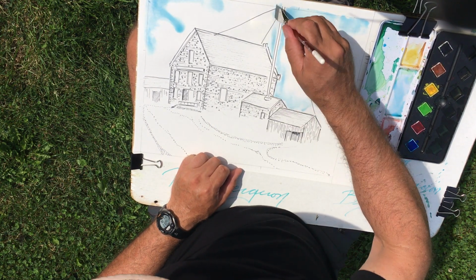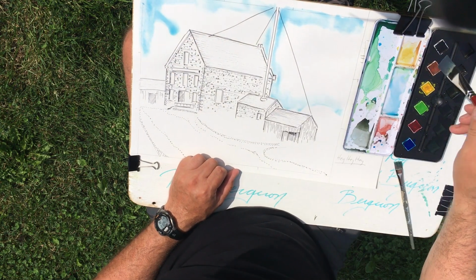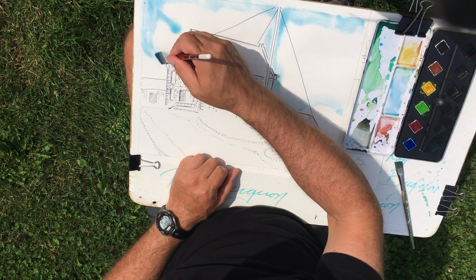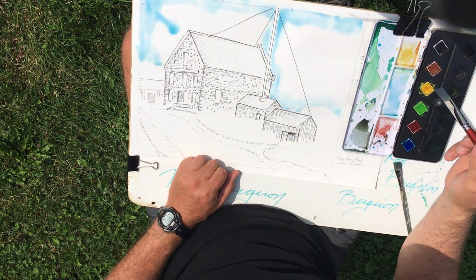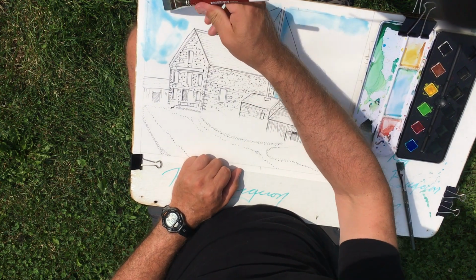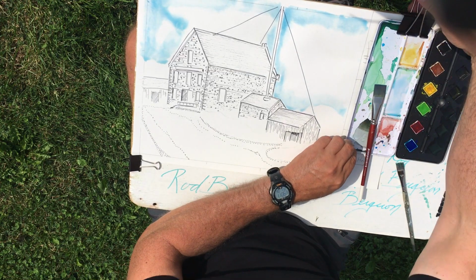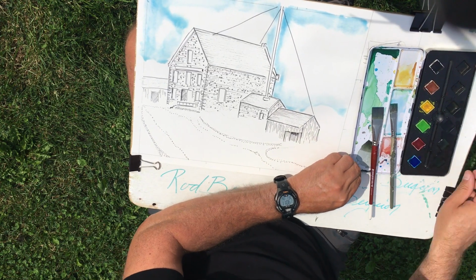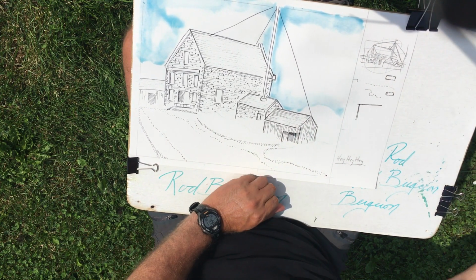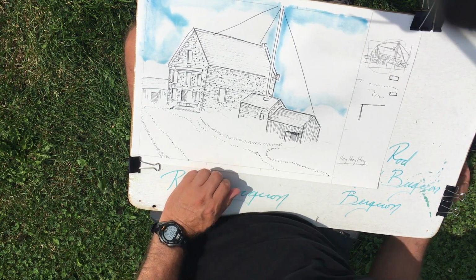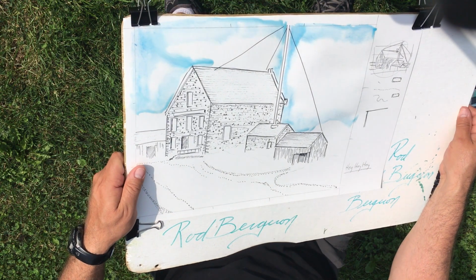This is going to be one of those paintings where the paint is really only just a highlight. Because I think we did a really good drawing here, so we want to highlight the drawing. I'm going to take my paint set off here for a second, just going to set it on the ground, and I'm going to move some paint around here a little bit.